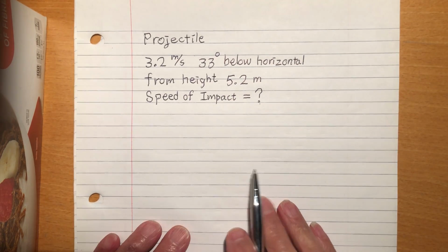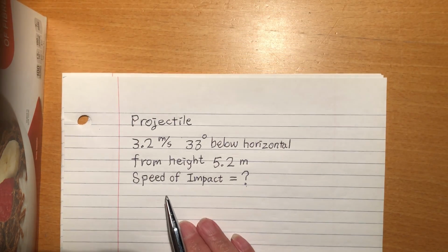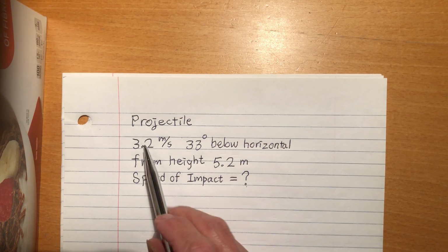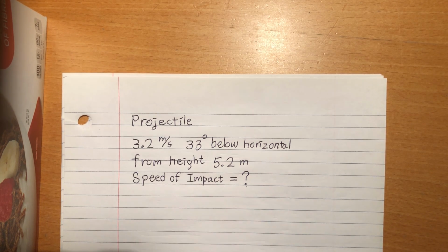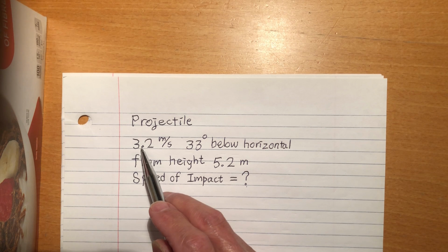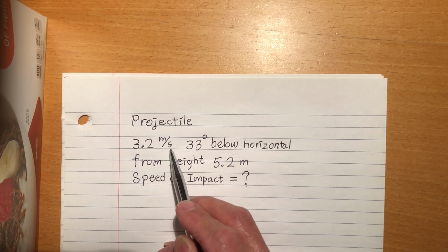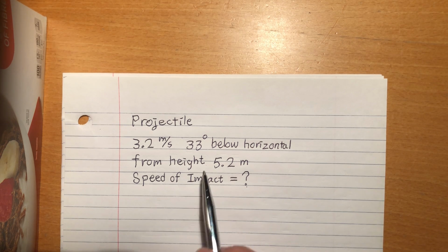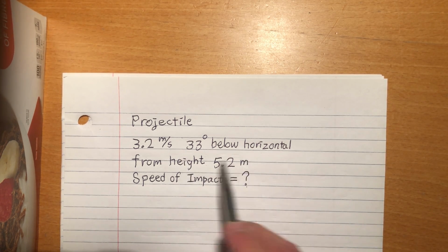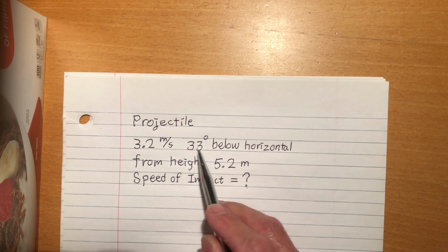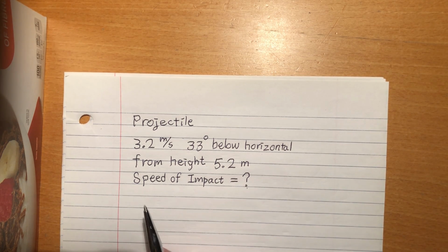Now this example is this. You have a projectile, and the speed of the projectile at the beginning is 3.2 meters per second. The projectile is not thrown horizontally. It's thrown at an angle of 33 degrees below horizontal.